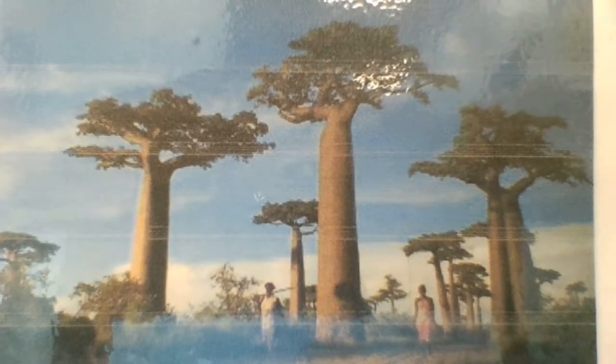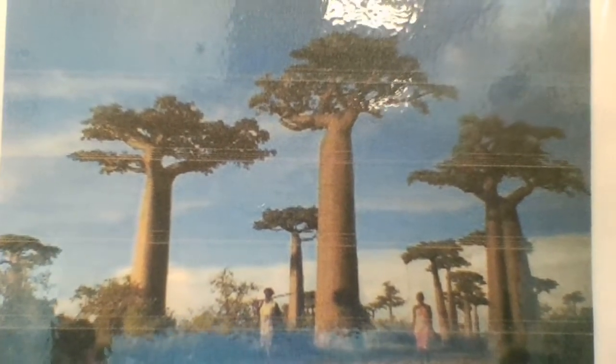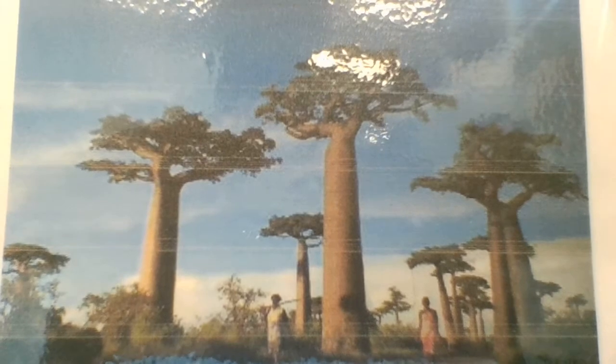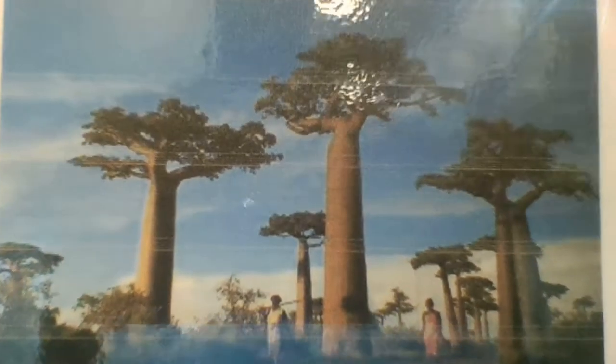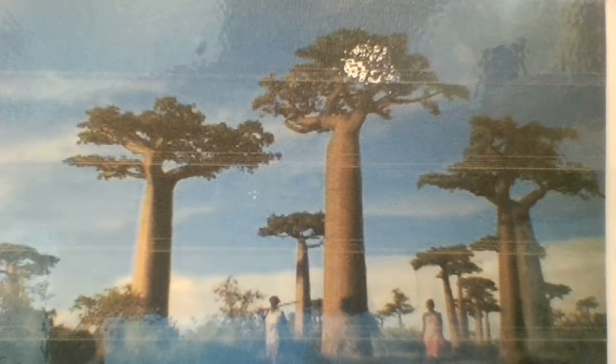They have adapted to the African biome and grow really strong and tall and big.